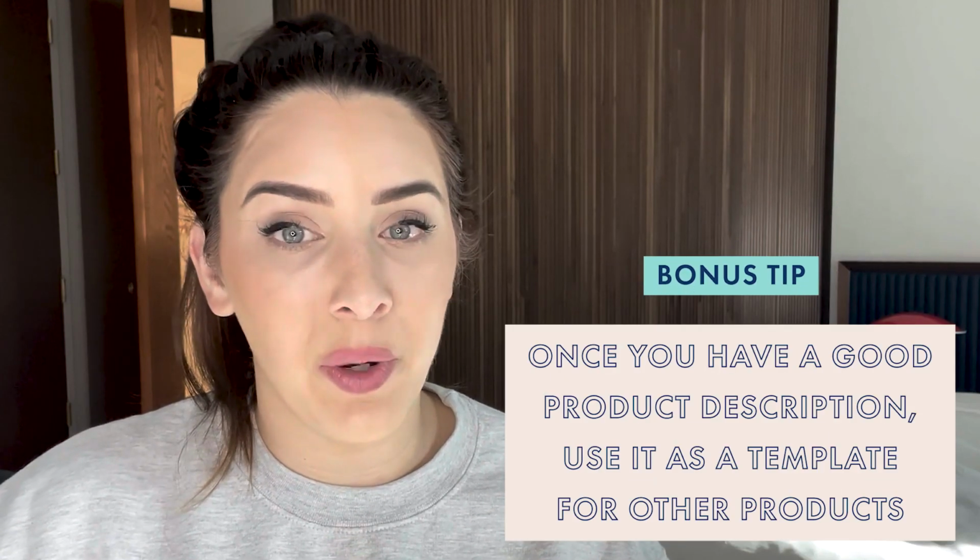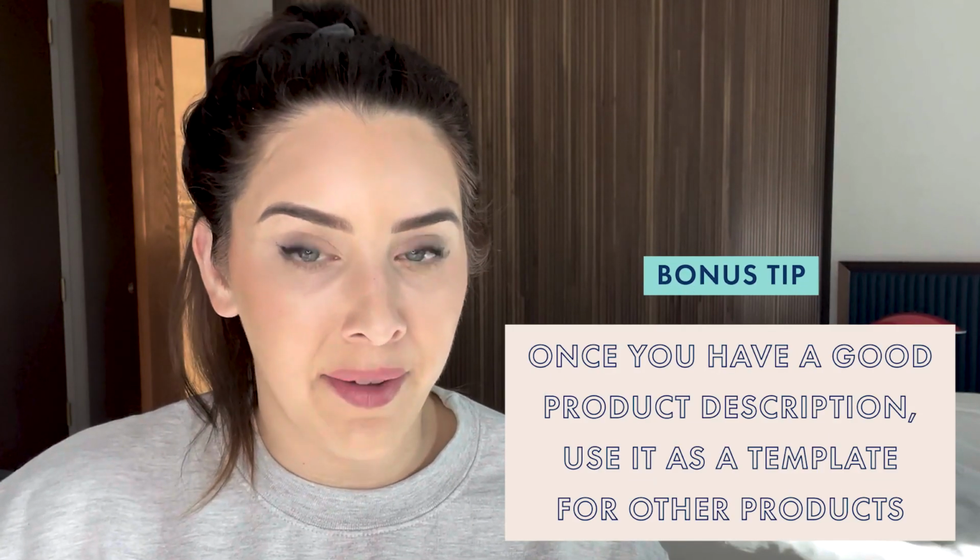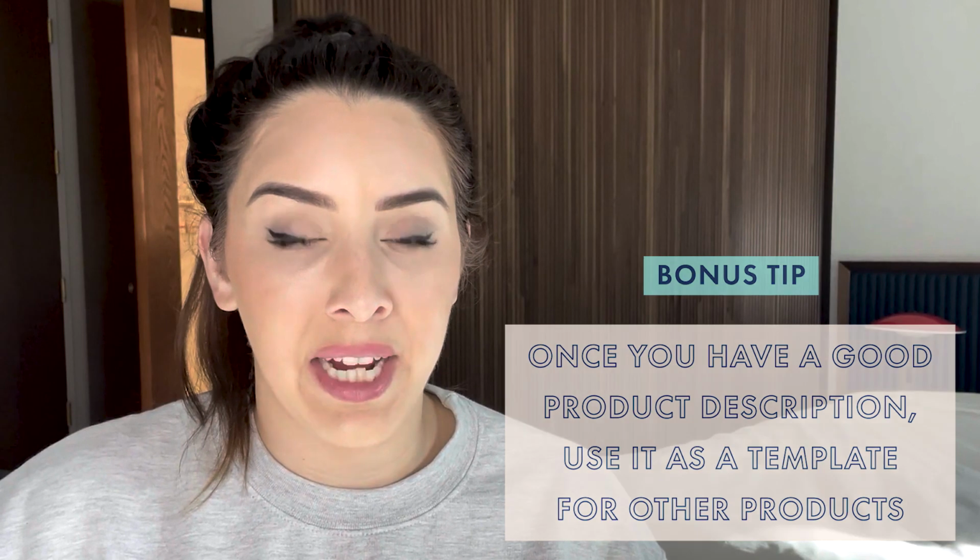And then finally, don't forget that when you get a good product description going, you can reuse that for other products that you create. Now, even though the inclusions, the details about what's included and who it's for and all that, those small little things are going to change, you can still use the basis of that product description or the formatting of it and just copy and paste that into future products so that you can use something that works.